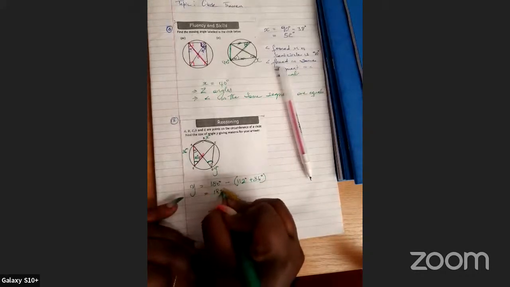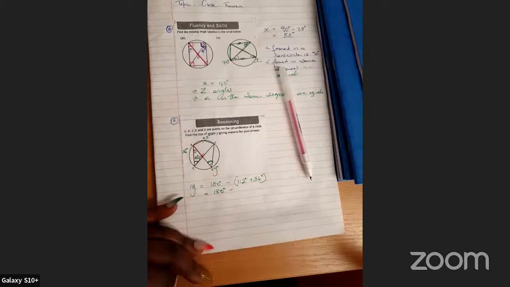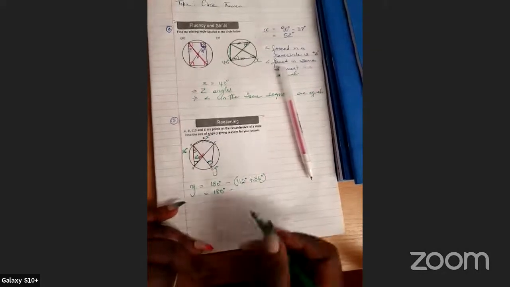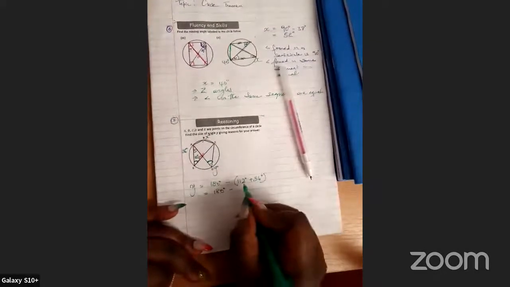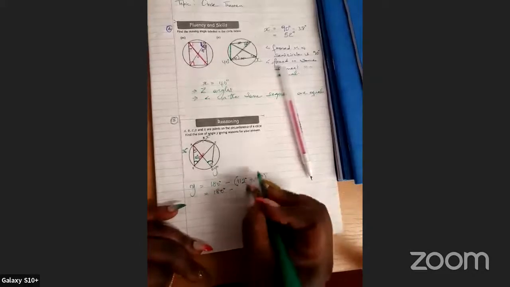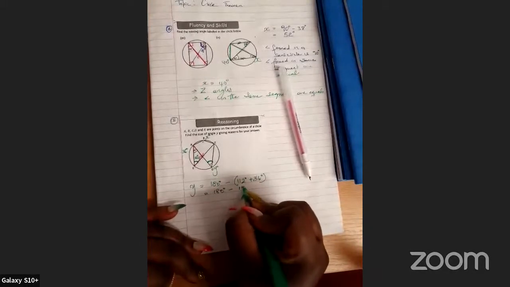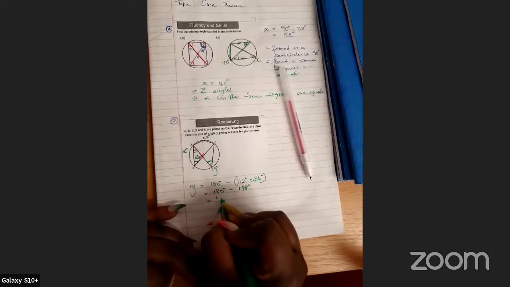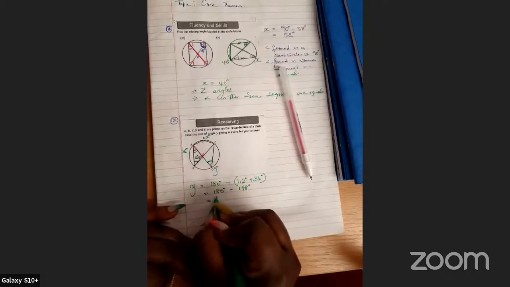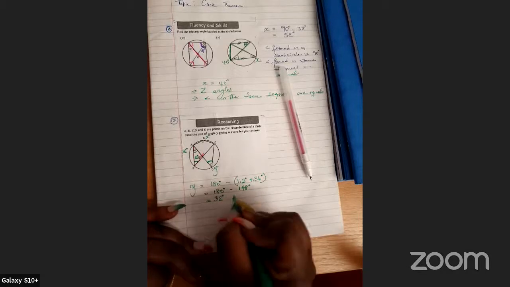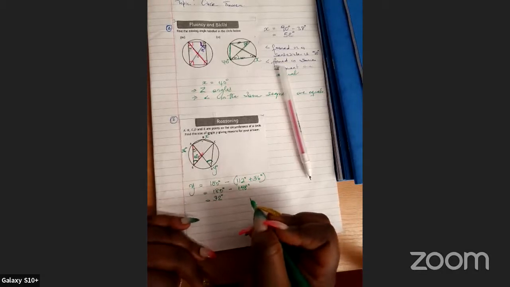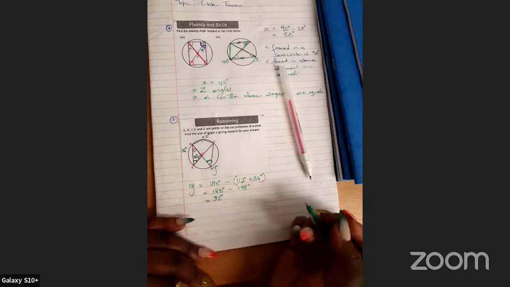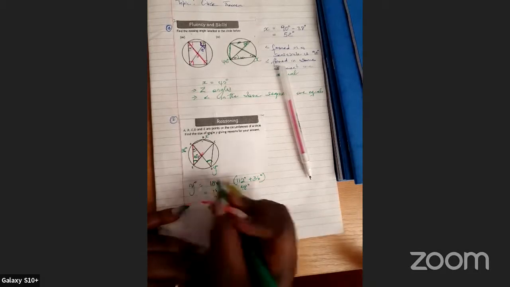So that is 180 minus 112 plus 36, that is 148 degrees, which leaves us with 32. 32, is it? 32 degrees. Good. So we now have 32 degrees. How did we come by the 32 degrees to say that that is the value of Y?